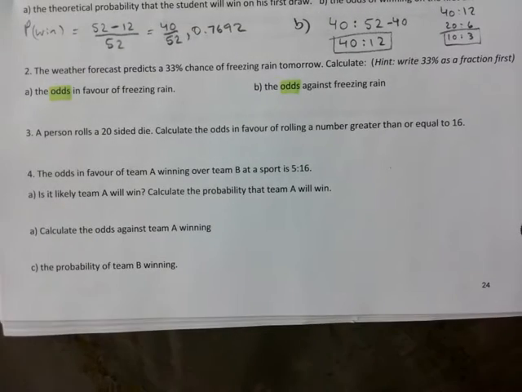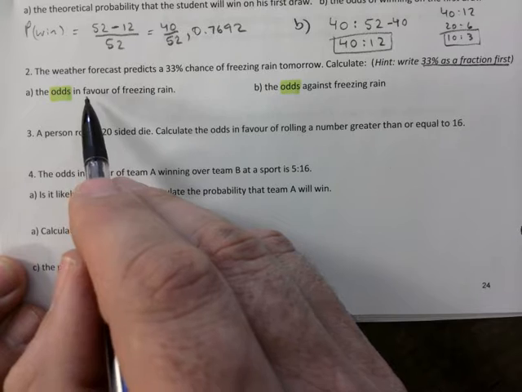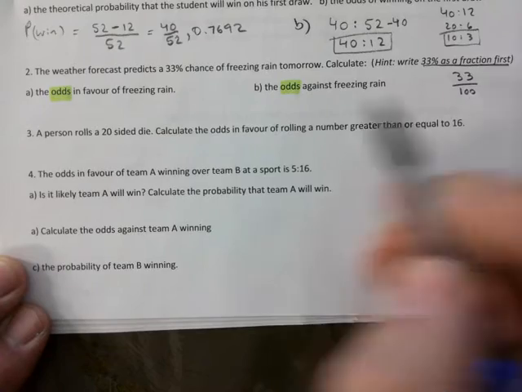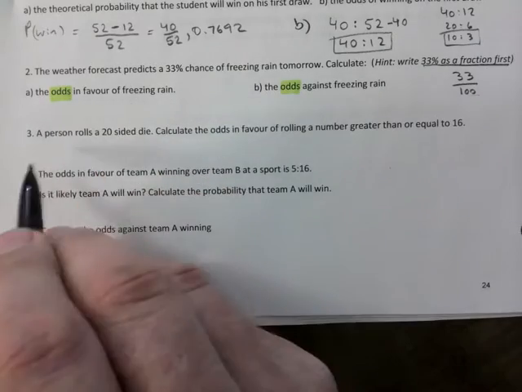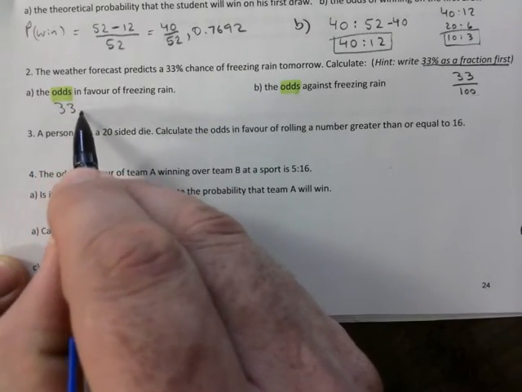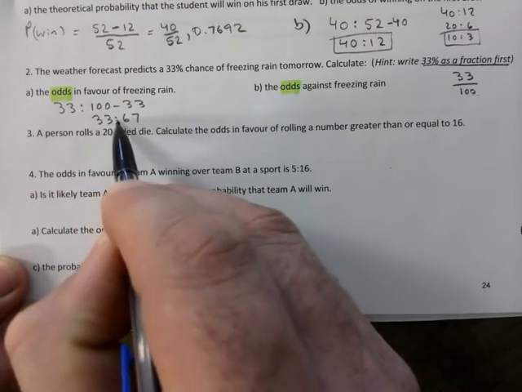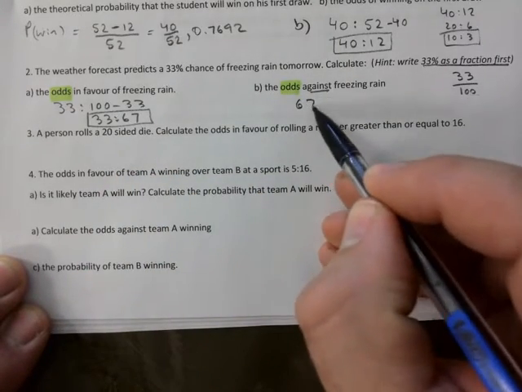The weather forecast predicts a 33% chance of freezing rain tomorrow. Hint: write 33% as a fraction first. Yes, when you have percentages, quite often I'll turn them into a fraction. Easier to work with. So let's put that here: 33 out of 100. If you ever forget, there are two zeros right on the percent symbol, right? There we go. Odds in favor of freezing rain, that'd be 33 to 100 minus 33. So that's 33 to 67. Boom, right? Odds against freezing rain, all you need to do is flip that one.